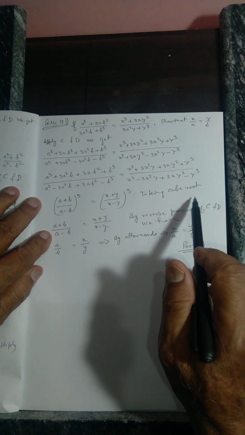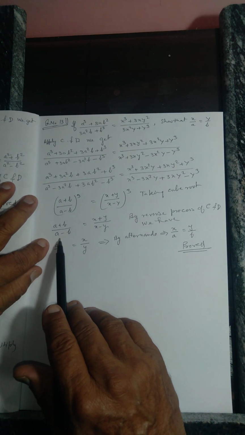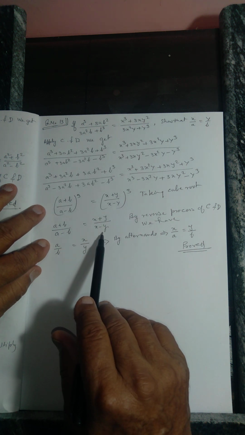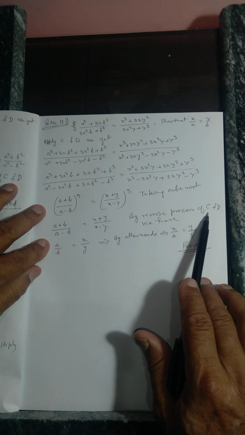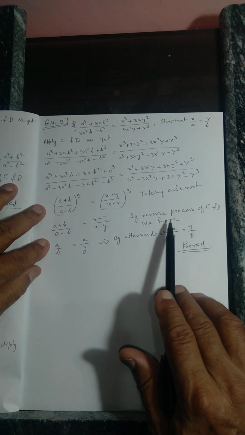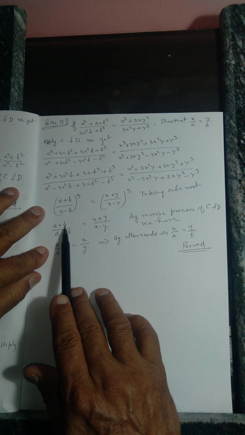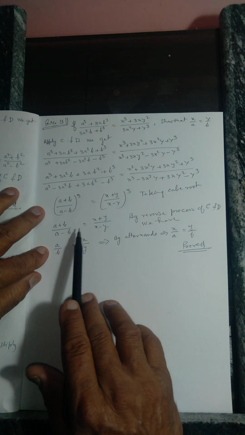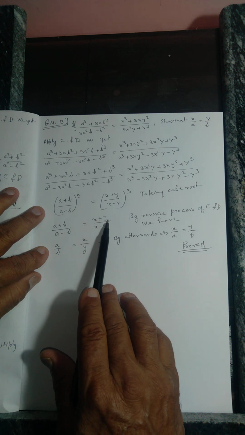Taking the cube root of both the sides, we will get a plus b upon a minus b equal to x plus y upon x minus y. By the reverse process of componendo and dividendo, we have, you see, this is the numerator, this is the denominator. So numerator plus denominator, numerator minus denominator. Similarly here also x will be the numerator, y will be the denominator.